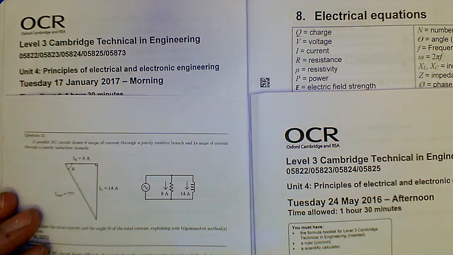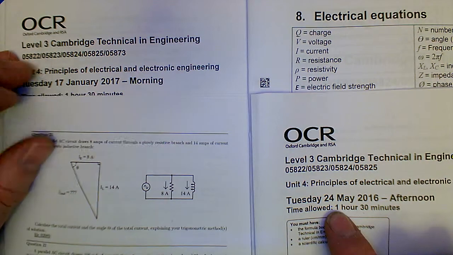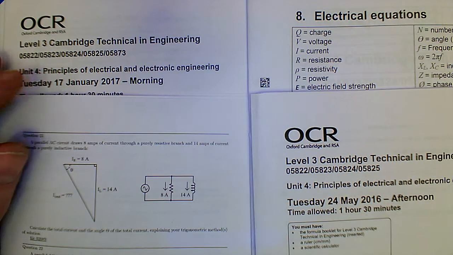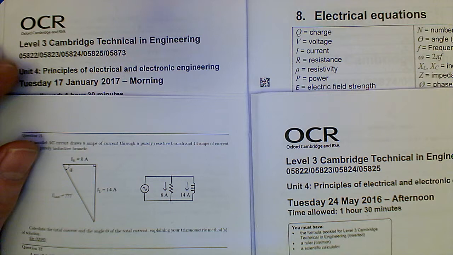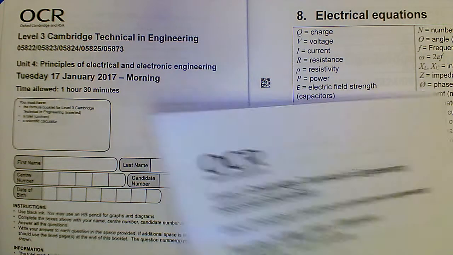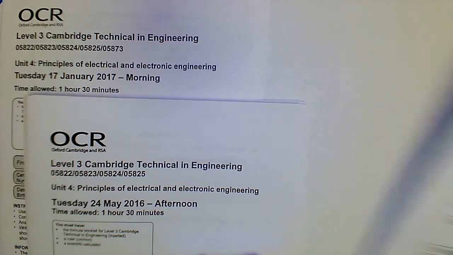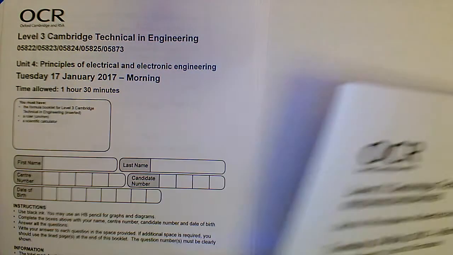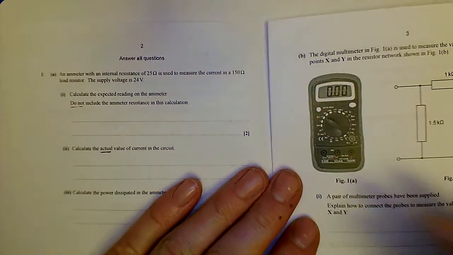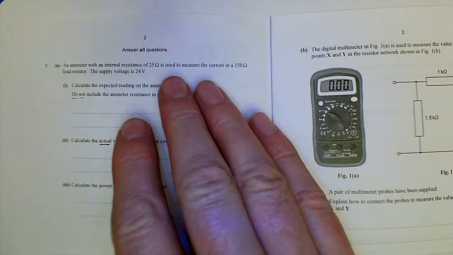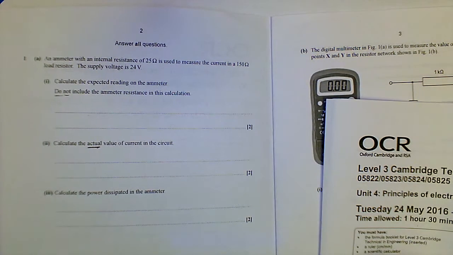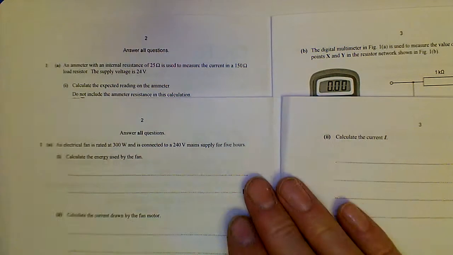Okay, we're basically going to look at two previous papers, the 17th of January paper and the 24th of May paper. What we're going to do is look at questions. We're going to base this as a step-by-step through these two exam papers, and while we're stepping through, we're going to look at similarity in the paper layout. You're going to see that the question paper starts with very similar questions from very similar learning objectives within the specification.